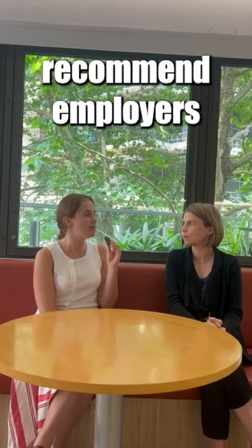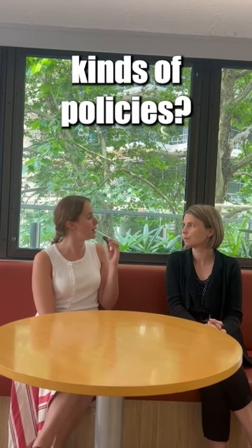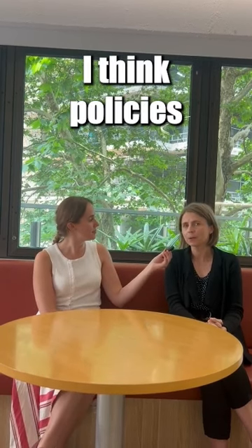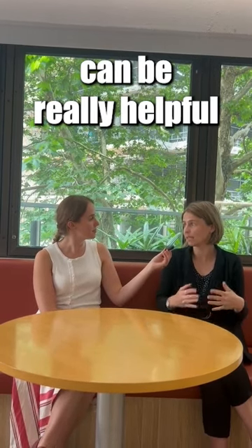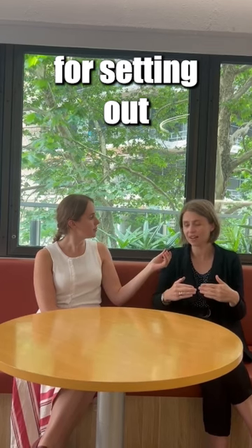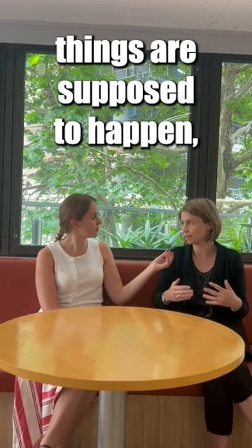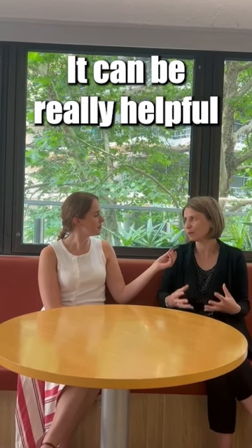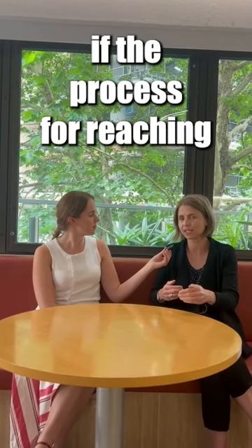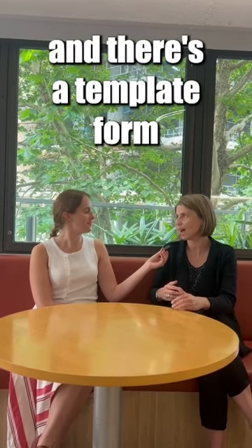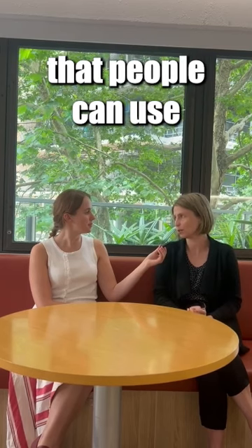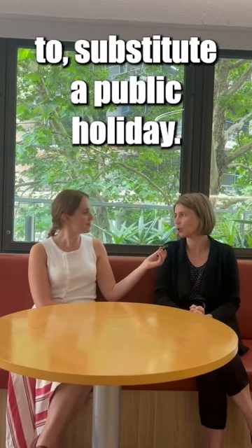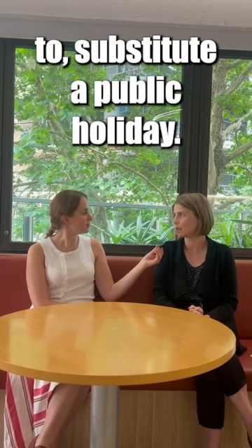Why would you recommend employers implement these kinds of policies? I think policies can be really helpful for setting out a framework for how things are supposed to happen. And in the context of a public holiday substitution, it can be really helpful if the process for reaching agreement is clear and there's a template form that people can use if they are seeking to substitute a public holiday.